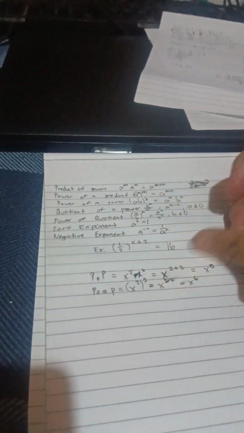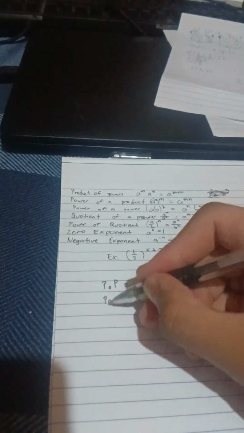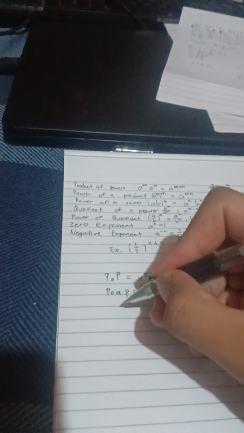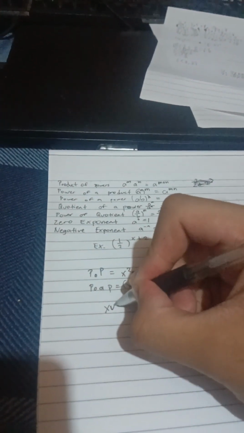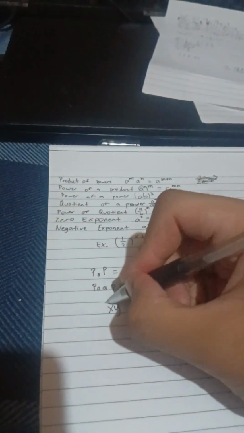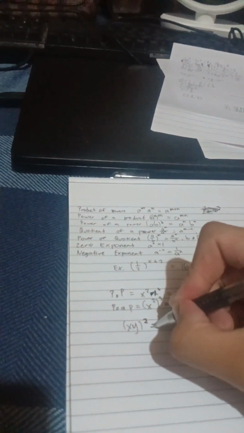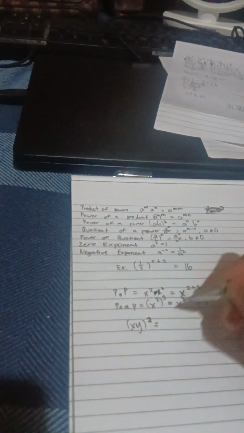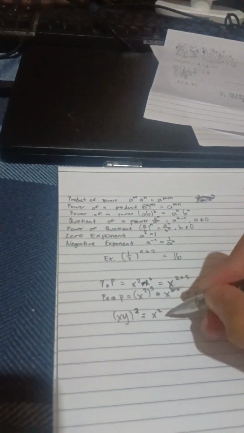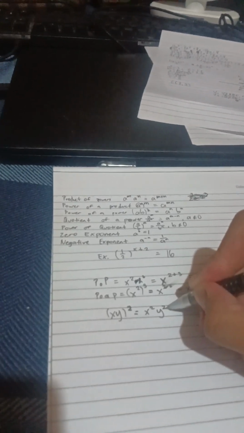Okay, next would be the power of a power. The power of a power is when you have a single term with two variables with the same exponent. You can use the power of a power to turn this into x squared times y squared. Okay, that is the simplified version.